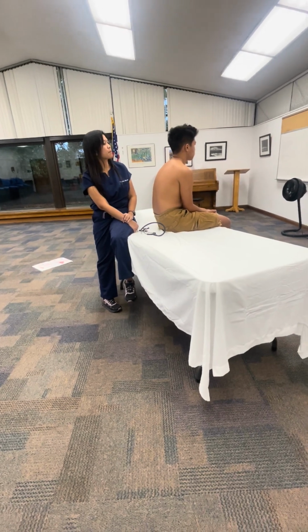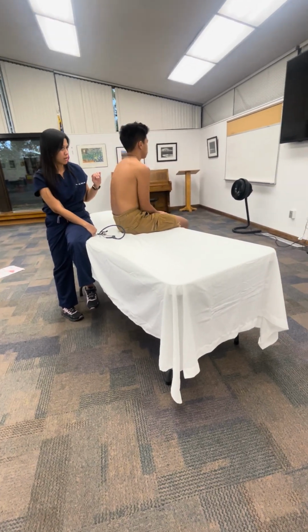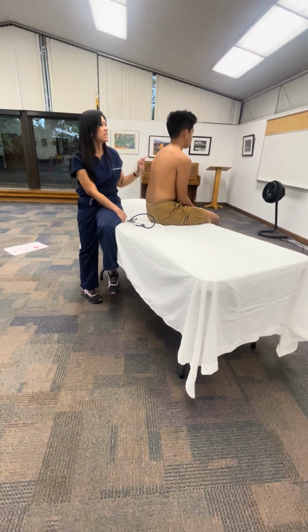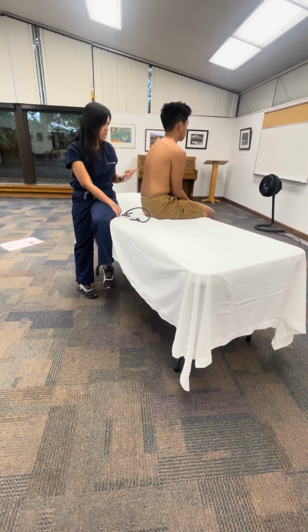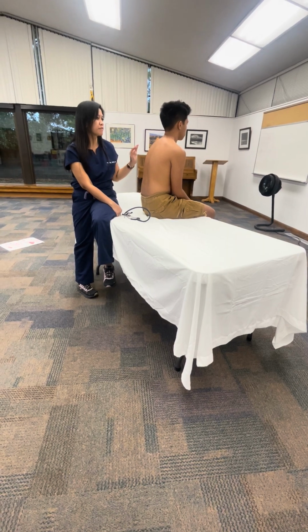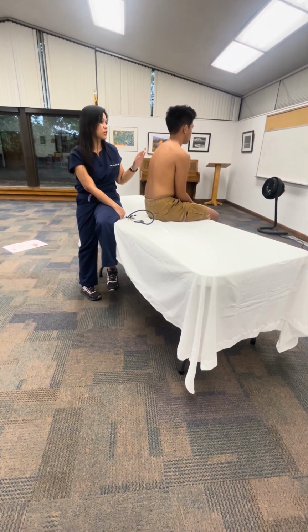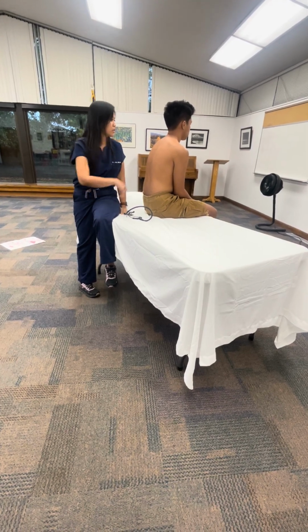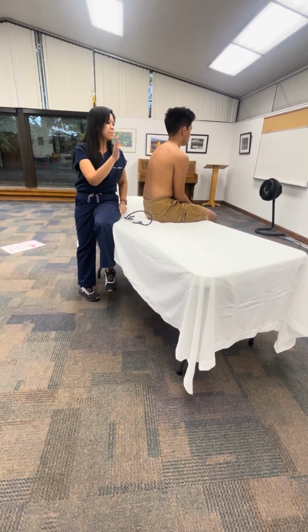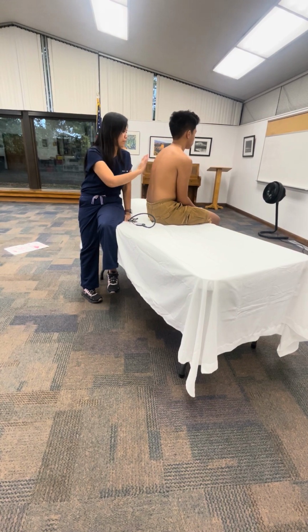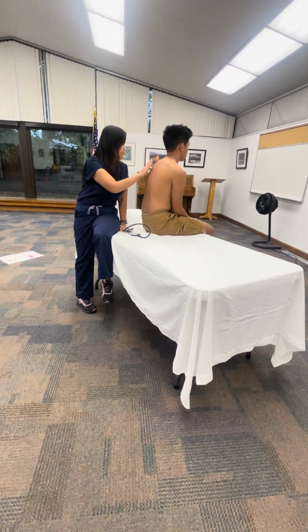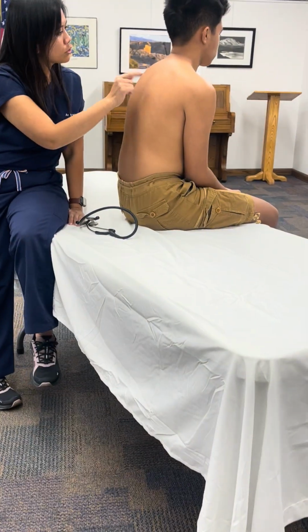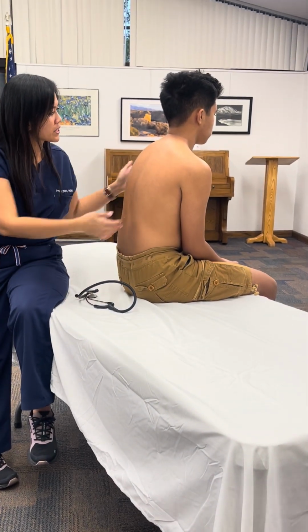So next is to palpate the back structures. First, you have to palpate for any tenderness, any pain, and look at the structure to see if it's symmetrical, similar to what I did in the front, just looking for any abnormalities. So I'm going to use the palm of my hand to inspect the area. And I'm just going to look, when he breathes, if it's symmetrical.